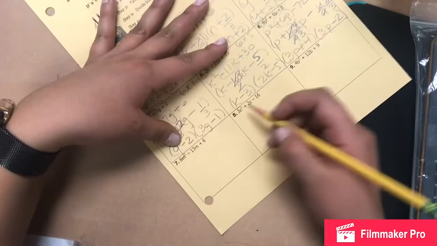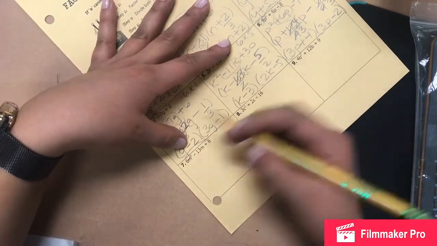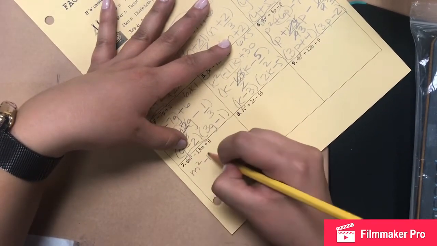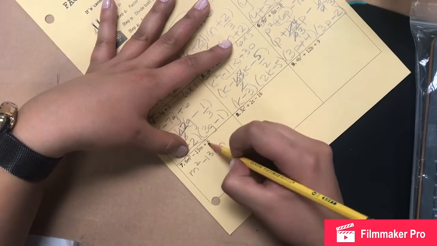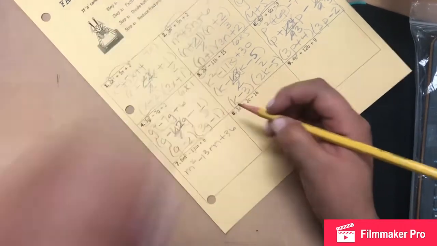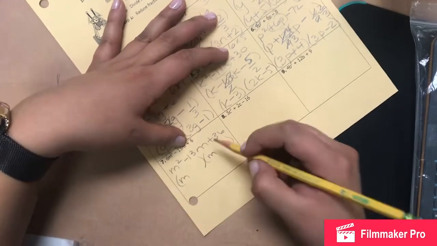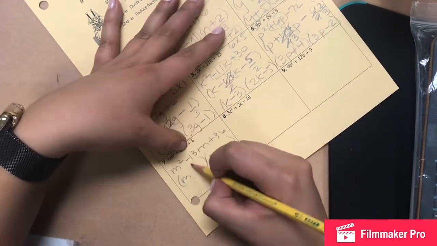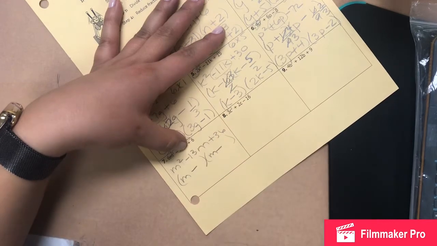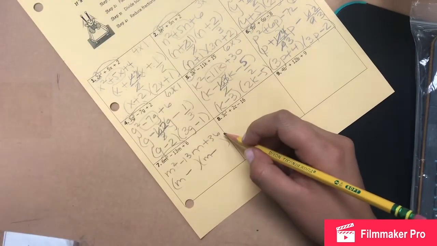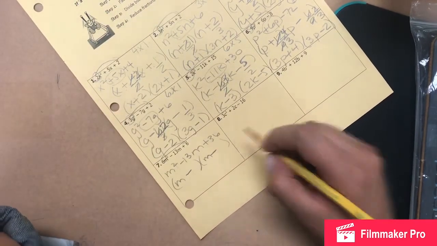Number 7, there is no GCF, so I'm going to slip that 6 to the end. So m squared minus 13m. 6 times 6 is 36. So I'm going to break this up into two binomials. Since c is positive, they're both going to be negative because the b tells me that. What two numbers multiply to get 36 but add to get 13?